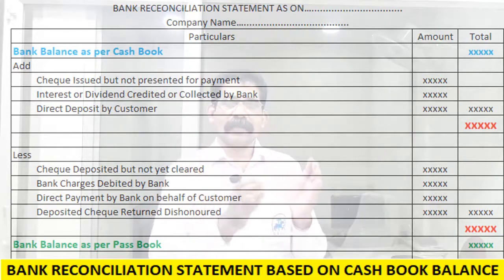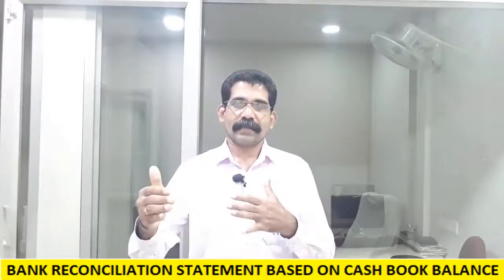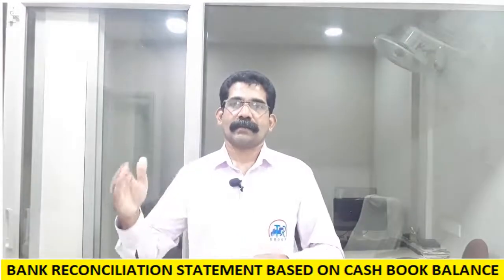Now we have seen everything with the cash book as the reconciler. If the passbook is the reconciler, what will happen? That we can see in the next class. First of all, we can complete the reconciliation as per cash book. After completing, we can go to the reconciliation as per passbook.